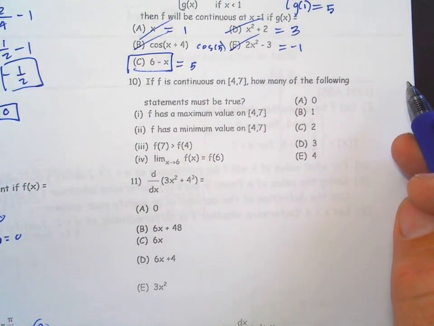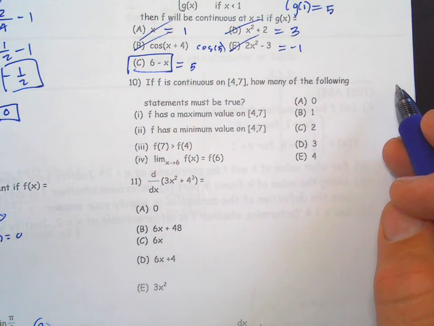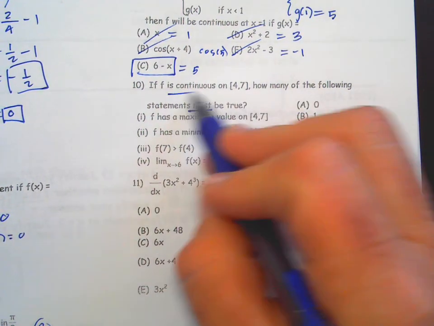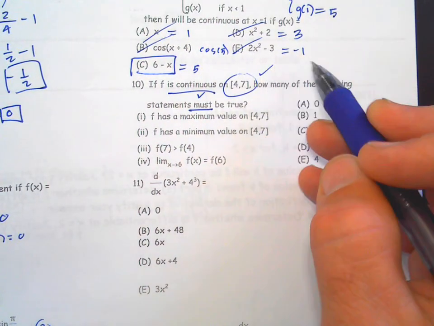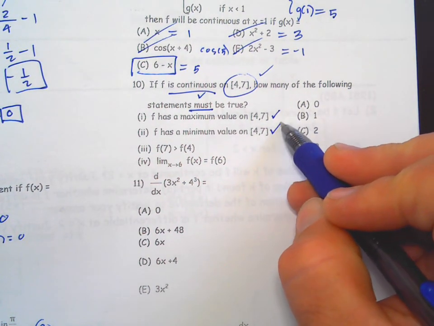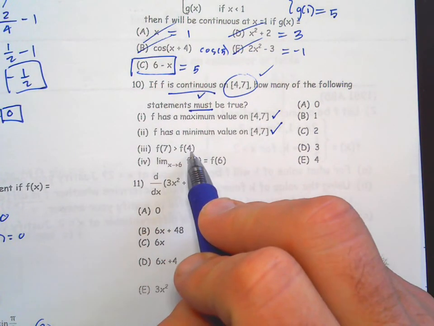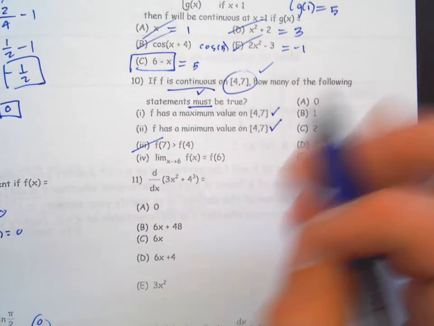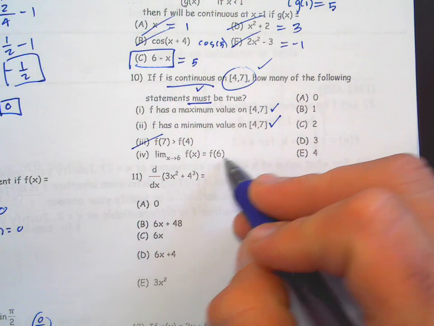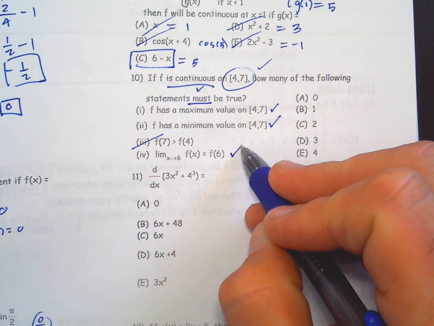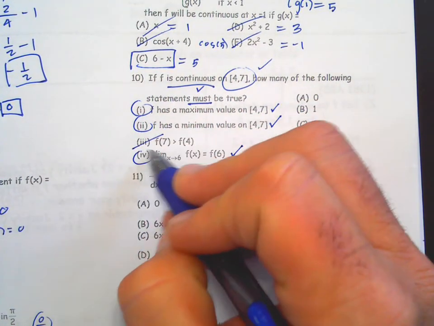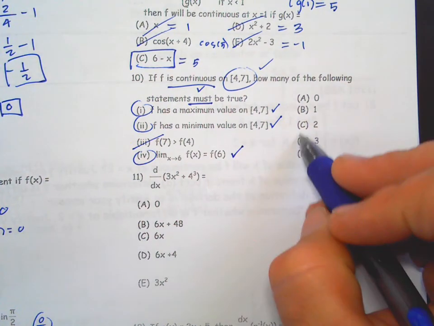10. If f is continuous on 4 to 7, how many of the following statements must be true? F has a maximum value from 4 to 7. Well, is it continuous? Yes. On a closed interval? Yes. So then the extreme value theorem says you have to have a max, you have to have a min. Does f of 7 on the right side have to be bigger than 4? No, it could be. As you approach 6, will the limit equal the actual function value? Yes, that's the definition of continuity. So it's got to be 1, 2, and 4. So how many of the statements must be true? Say 3 of them.